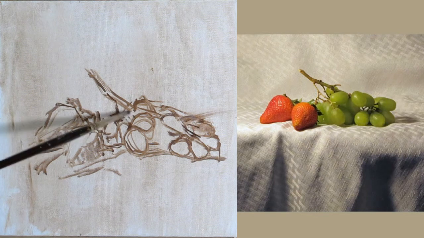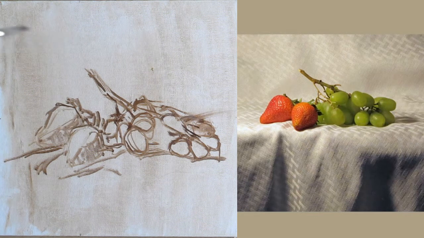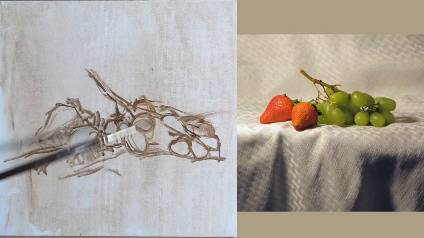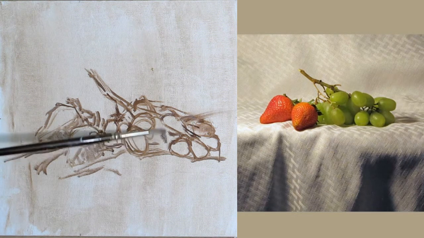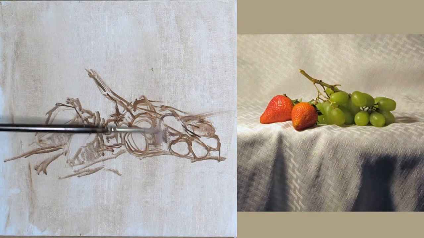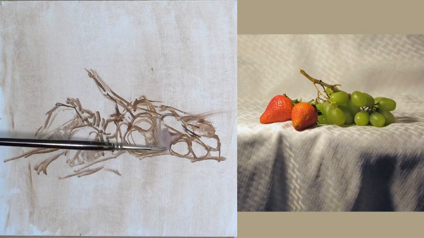All right. Got that going over there. So now we've got the basics of this little still life roughed out here. Again, we've got some grapes here in the background that are a little more distant, so we're just going to put a sort of a value back there to say, hey, there's something back there, but it's pushed further back, and I don't want it to get too bright.